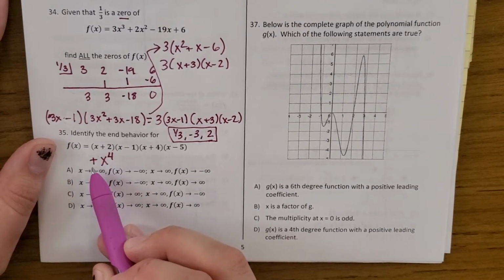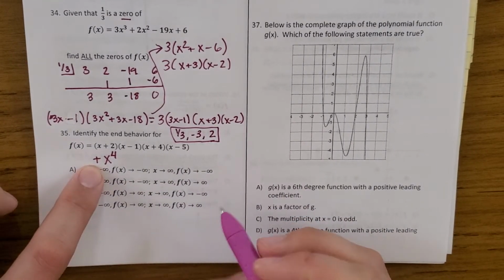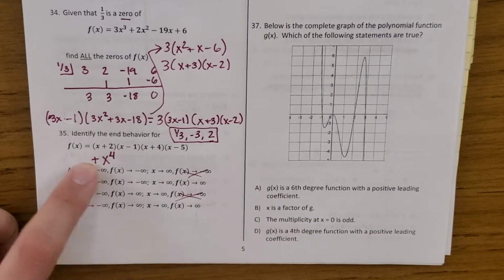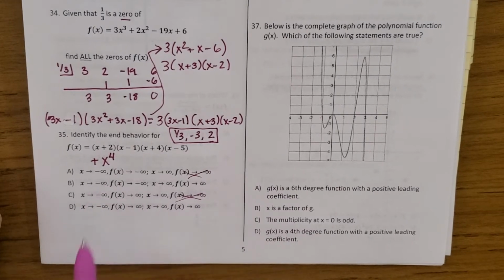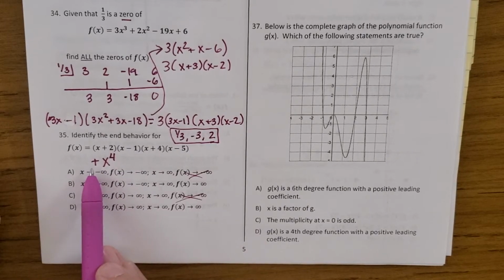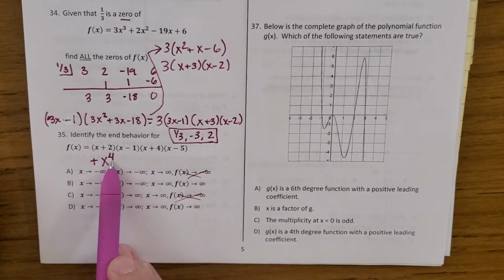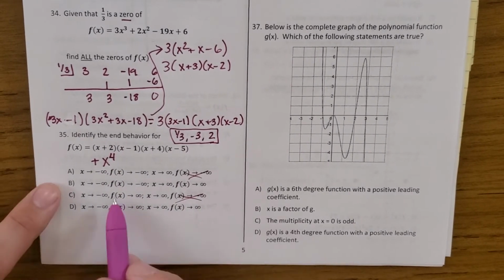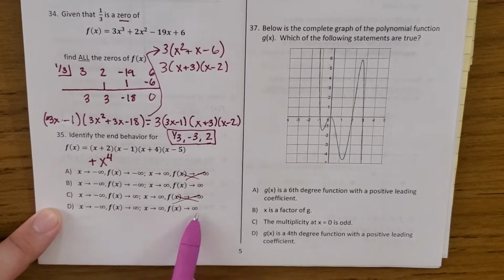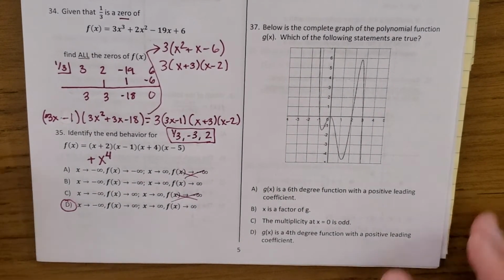The positive tells us what happens on the right-hand side. So right here, as x goes to infinity, the right-hand side should go to positive. So it can't be this one or this one because that says the right side goes down. So it's definitely B or D. The even tells us that it's going to do the same as the right side. Even copies the positive sign. Odd does the opposite of the positive sign. So this is even. That means my left side should do the same. So B says that the left side goes down and the right side goes up. That's not what I want. D says the right side goes up, so the left side also goes up. So D would represent what we need our answer to be.